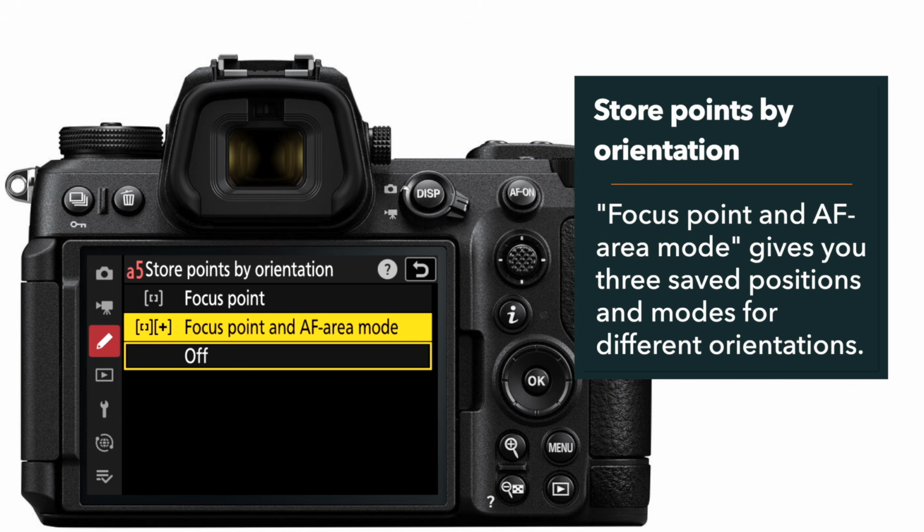It just gives you a lot of flexibility for having different autofocus area modes and positions based on your camera orientation. That extra flexibility is a great thing to have in travel photography.